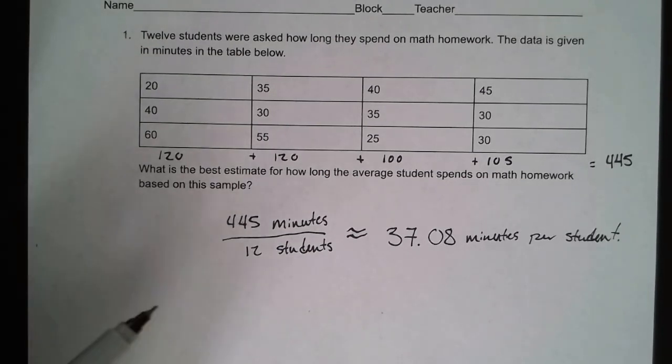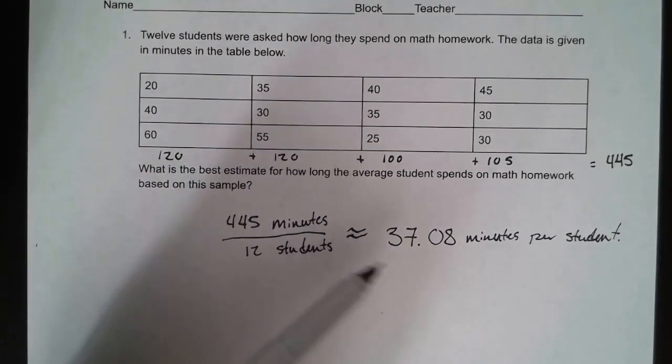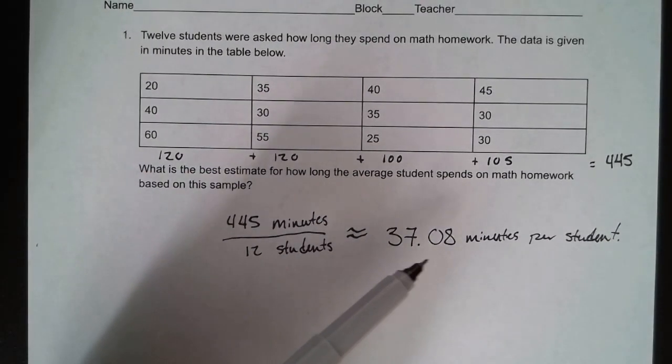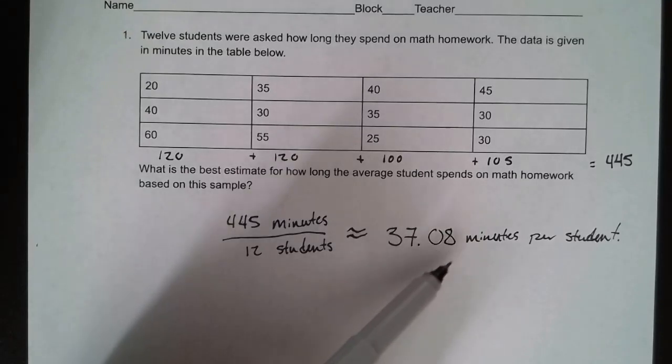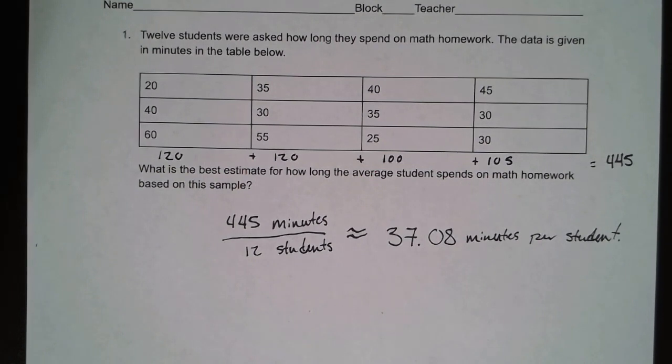This time I did not get an exact answer. I got 37.083 repeating, so I approximated that. That's approximately 37.08. I'm rounding to the nearest two decimal places here, minutes per student.